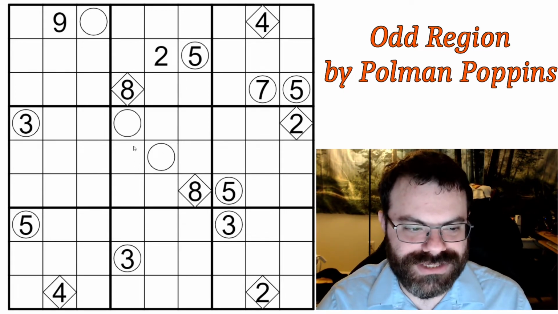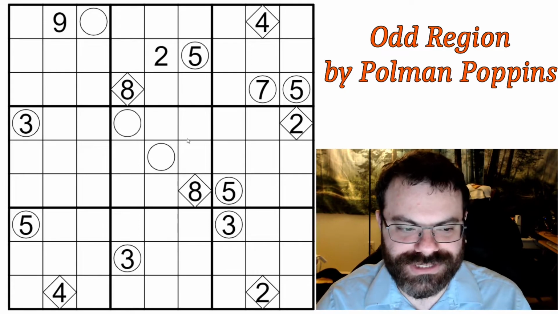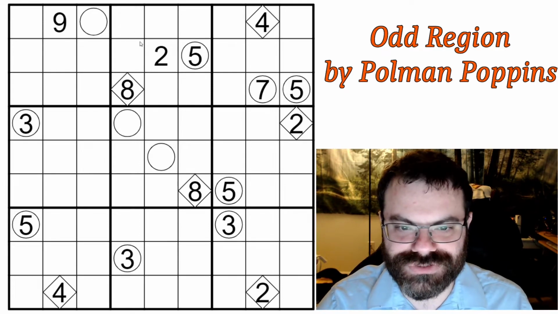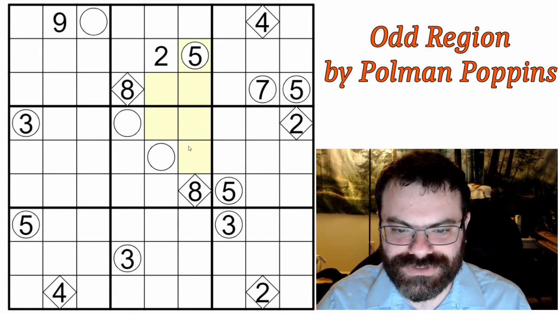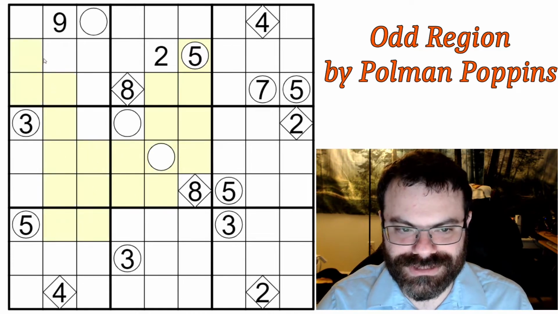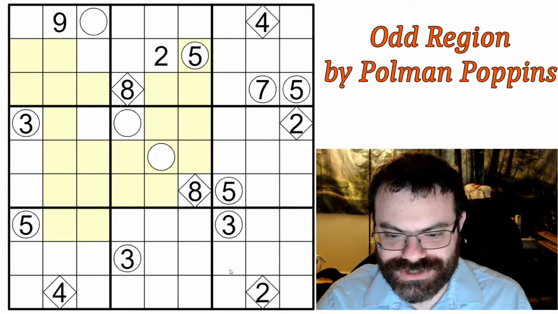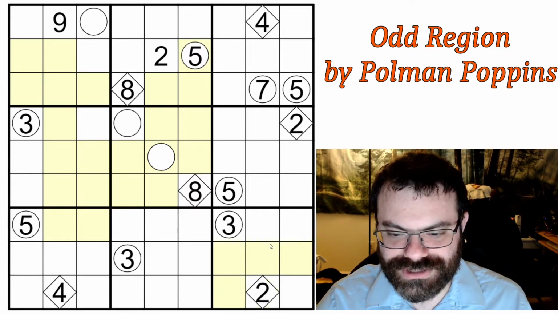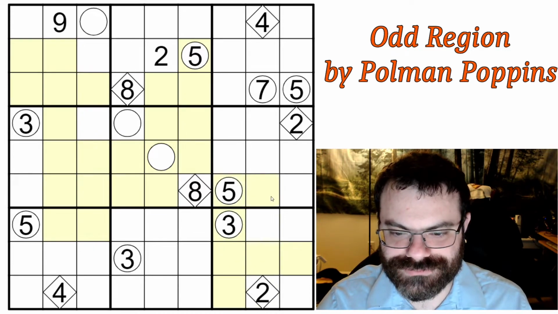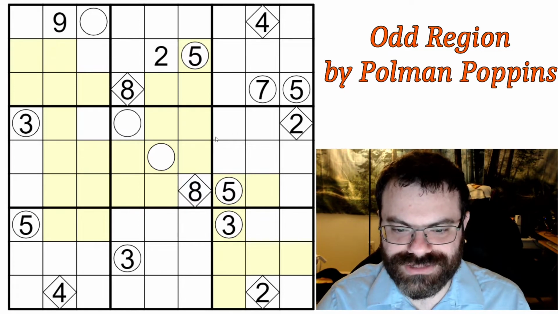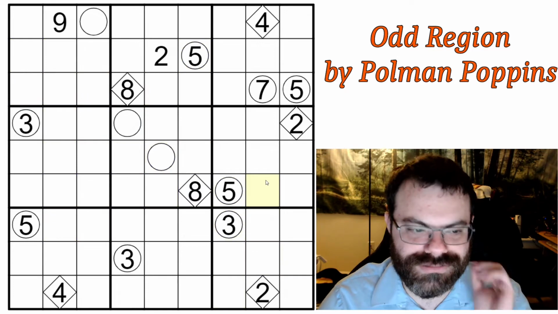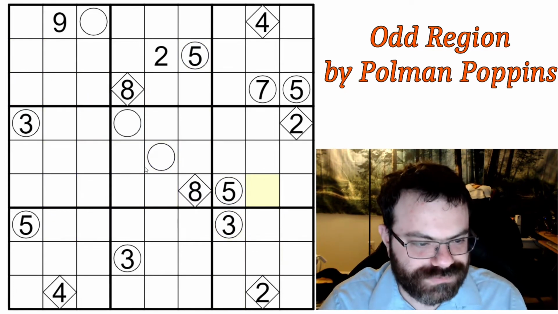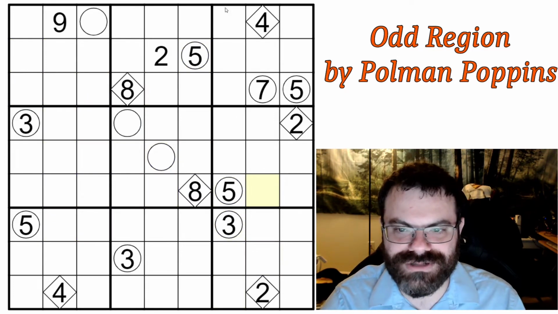Also, all odd numbers lie in a single orthogonally connected region. So we should be able to draw some kind of region out of all the odd numbers. And if we had this, we couldn't then have a region over here of odd numbers that didn't orthogonally connect to this region. So we're going to have to draw that. I'll highlight that all in orange. And it's every odd number, so we have to be able to reach every odd number.